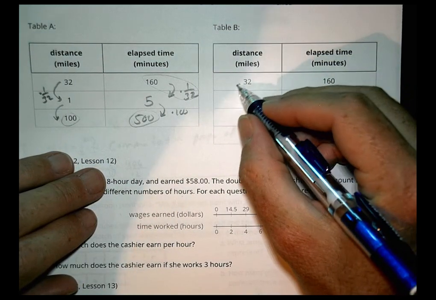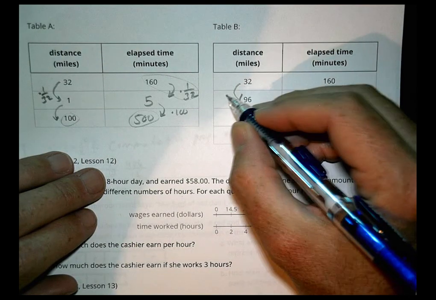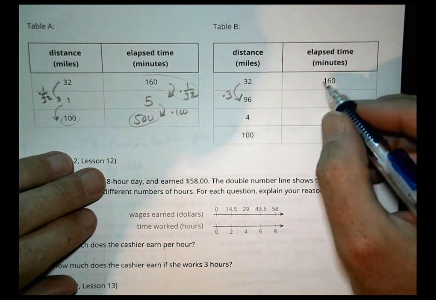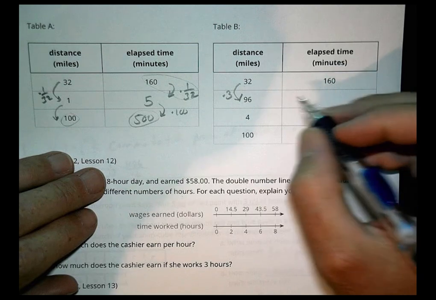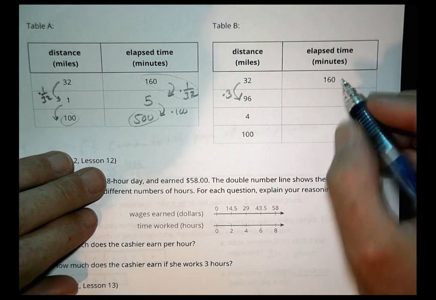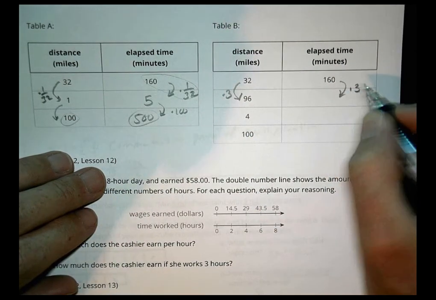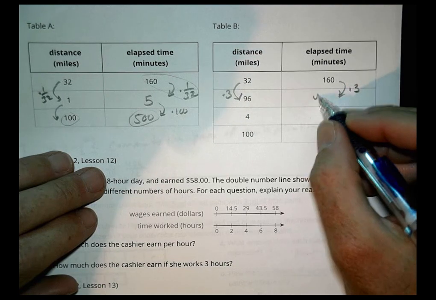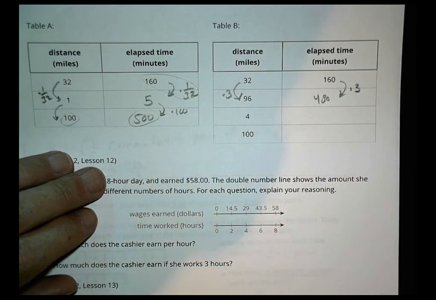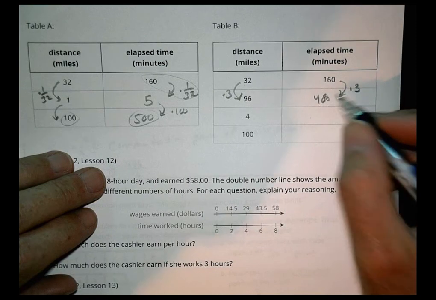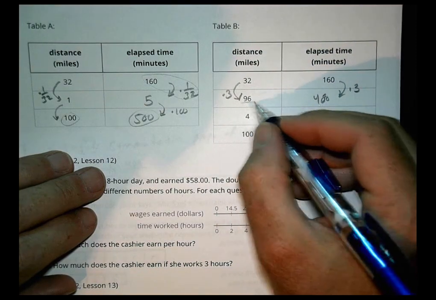And we can see that what they decided to do is say, well, let's multiply this by 3. When you multiply that by 3, we're getting close to 100 is the idea, right? That's the idea. So we multiply this by 3. And 160 times 3 gives 480. Okay, so that's not bad. So we know we're close. We need to go 4 more miles because we're only at 96.